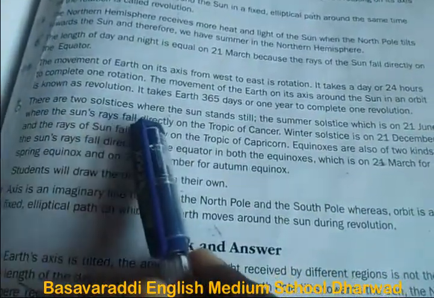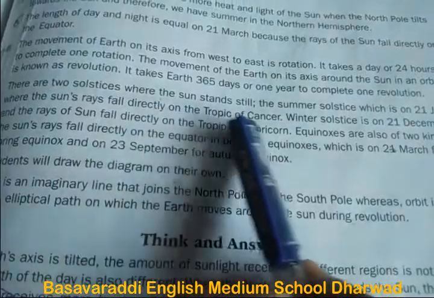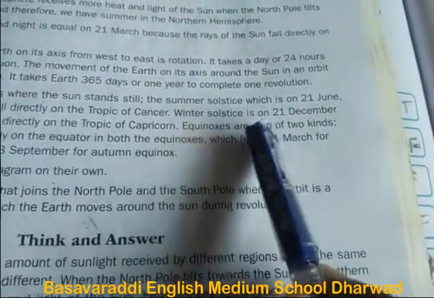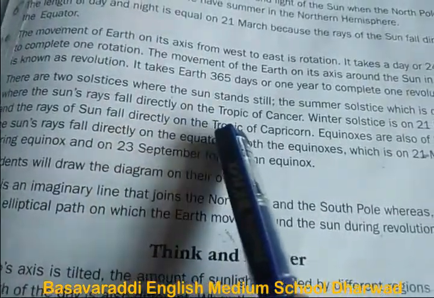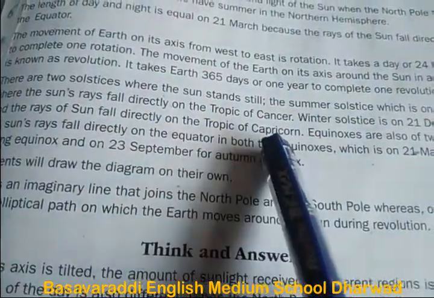The summer solstice, which is on 21st June, where the sun's rays fall directly on the Tropic of Cancer. Winter solstice is on 21st December, and the rays of sun fall directly on the Tropic of Capricorn.